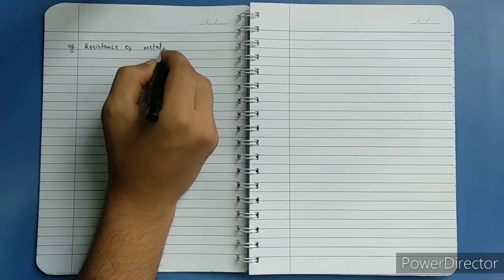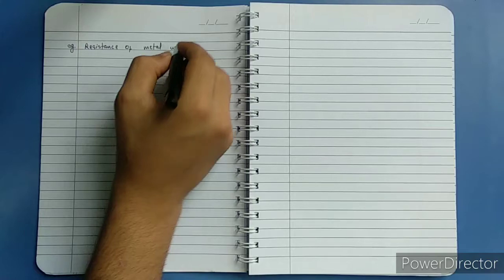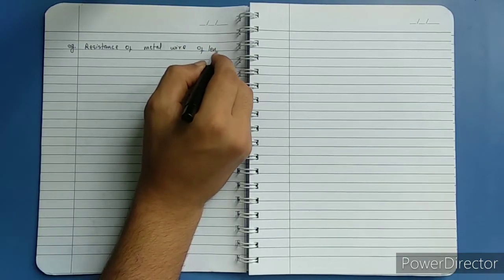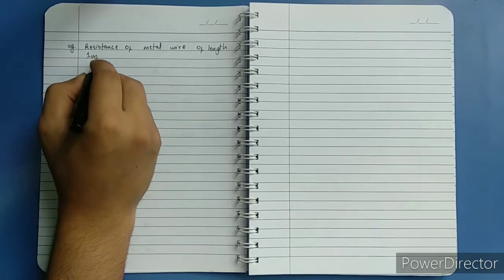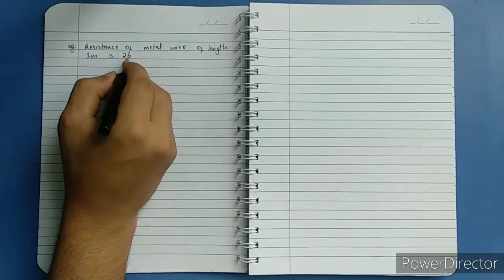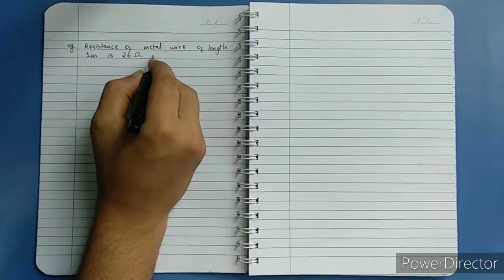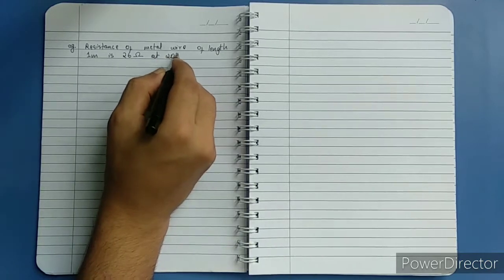Next example. Resistance of a metal wire of length 1 meter is 26 ohm at 20 degree centigrade.